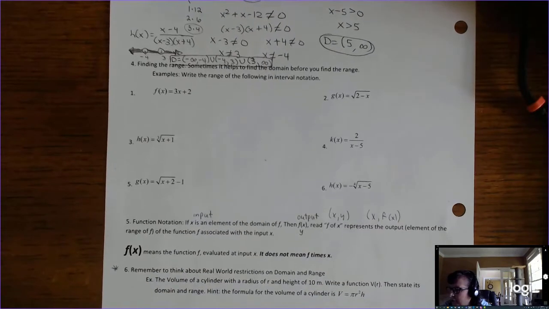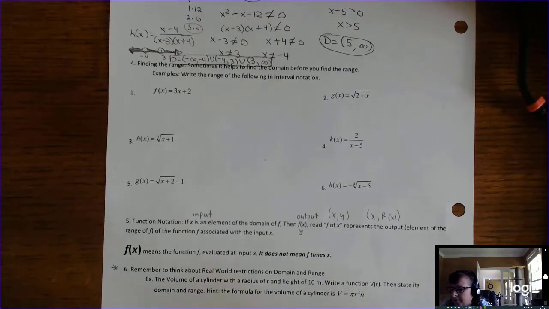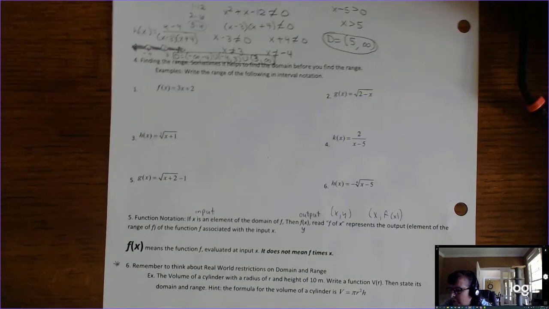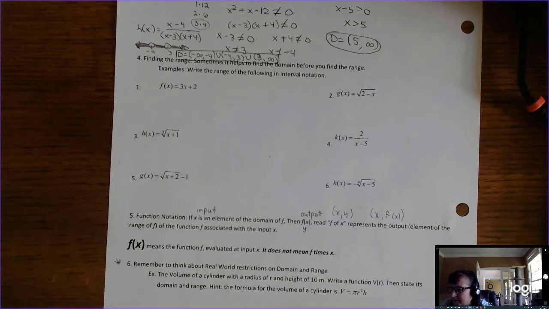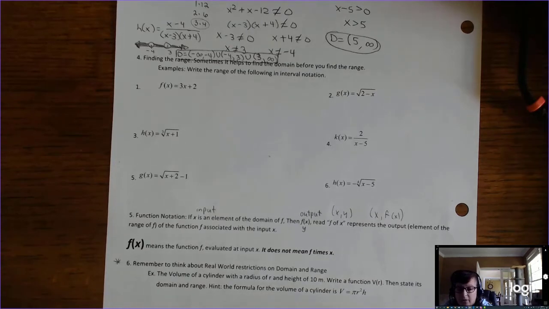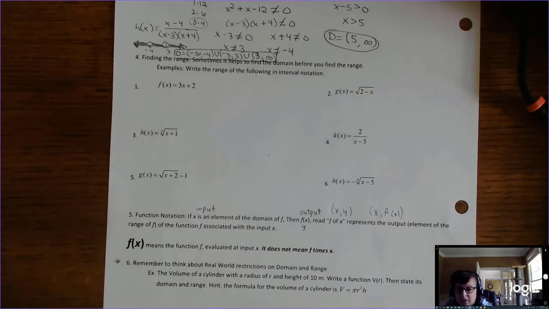Okay, so there are some problems in the lab manual for you to practice. I'm just going to go over a couple of these range problems. It says finding the range. Sometimes it helps to find the domain before you find the range, and the reason for that is because the range depends on what's in the domain. The y coordinates depend on what the x coordinates are.